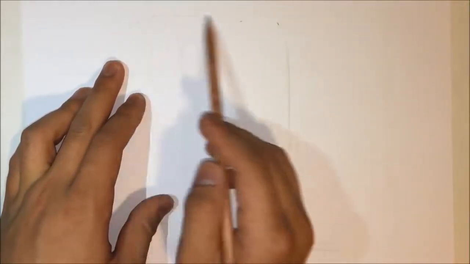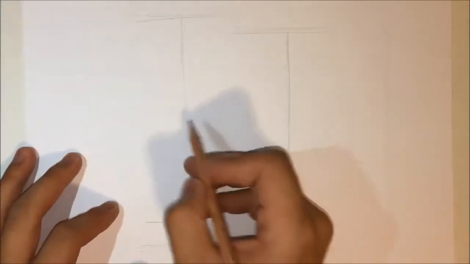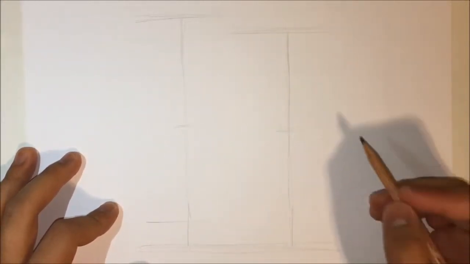So I'm going to draw the girl a little bit shorter, something like that. Then you can decide whether you want the character to be 6 heads tall or 7 heads tall. I'm going to draw them 6 heads tall for this tutorial.